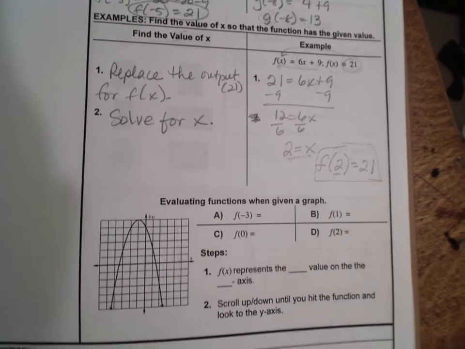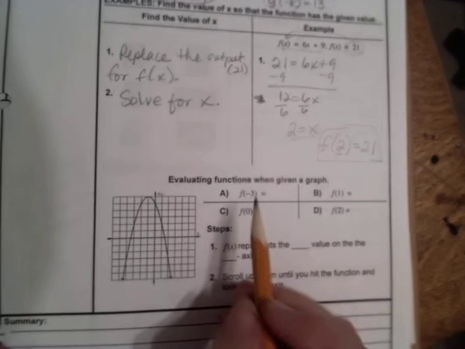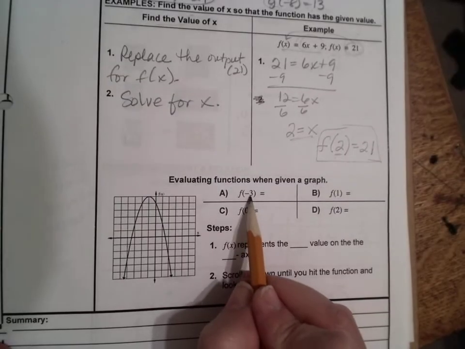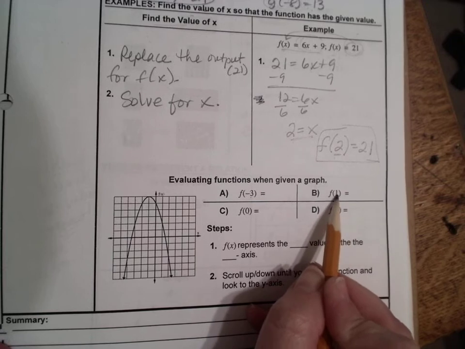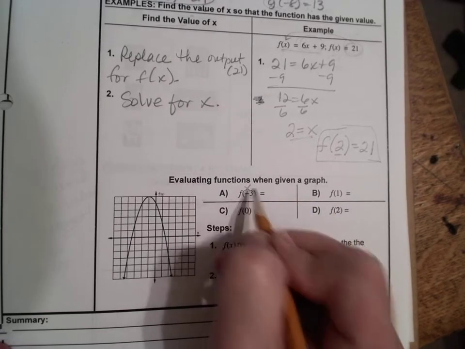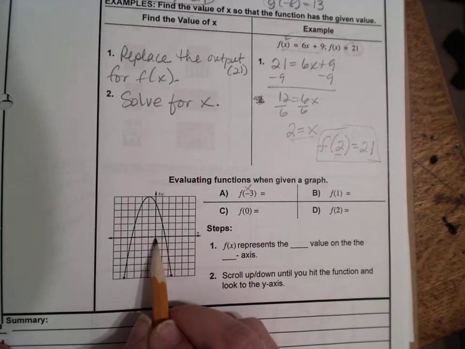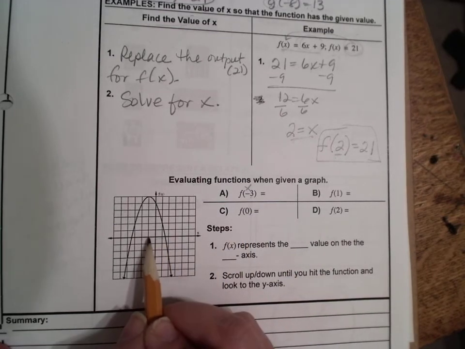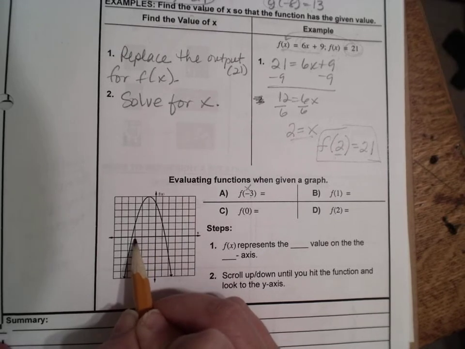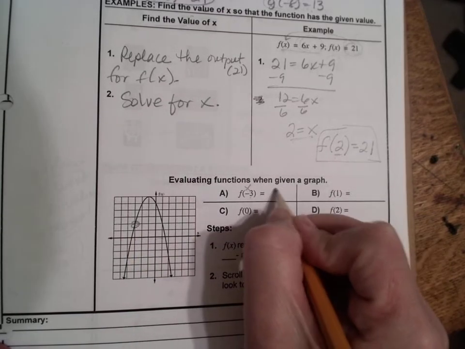Okay, so let's look at our graph down here. Again, remember the value inside the f of x represents your x values. So f of negative 3: at negative 3, now these aren't numbered, I apologize, but 1, 2, 3, what is the y value? 2. Good. So that's going to be 2.